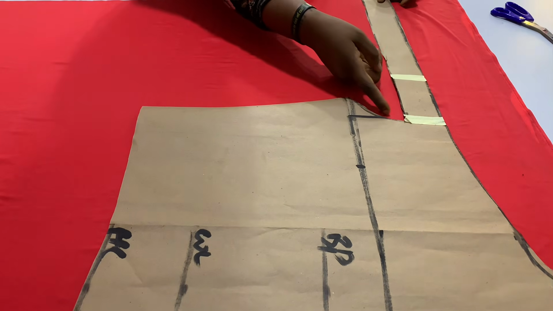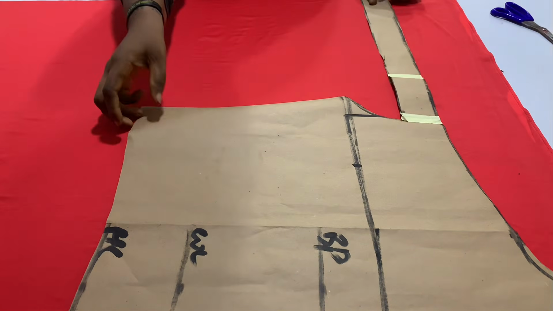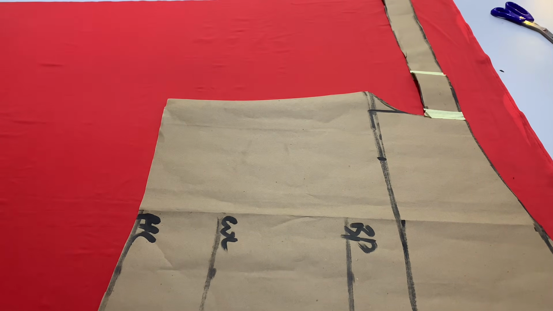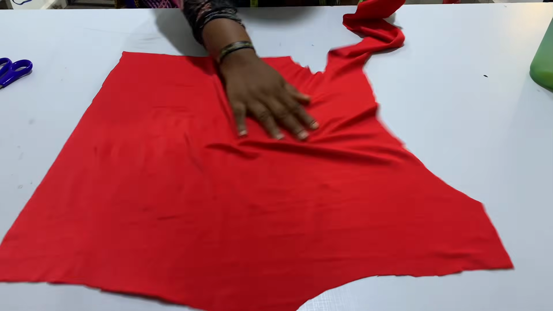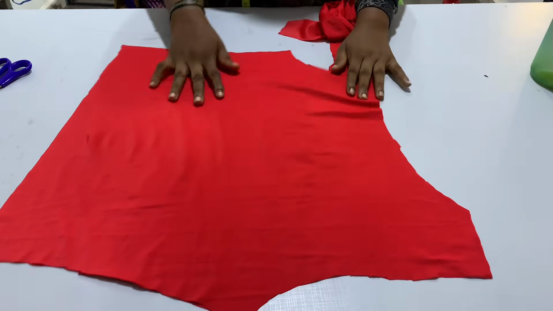I opened up my fabric and I opened up my pattern paper, and I'll cut all through. Okay, so this is for the front, and I'm also going to cut the same thing for the back. We are going to use it to cut for both. All right, I am done cutting, and here I have two pieces, one for the front, one for the back. So this is the rope, can you see?